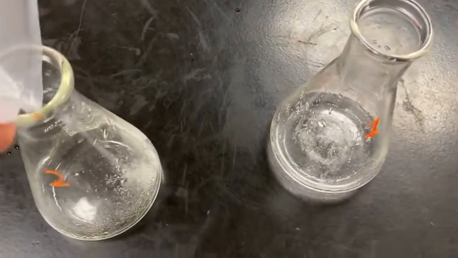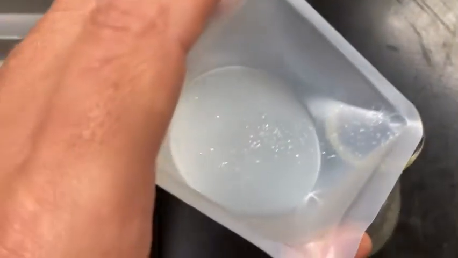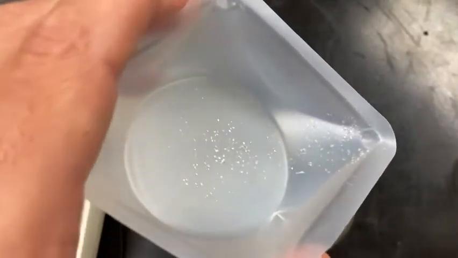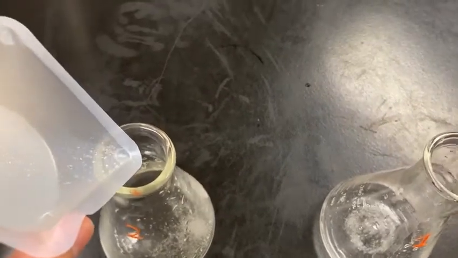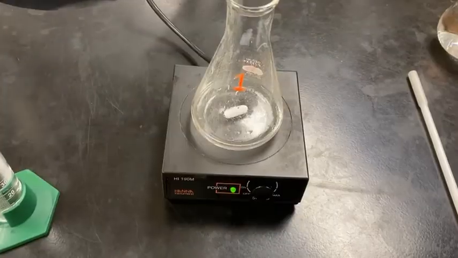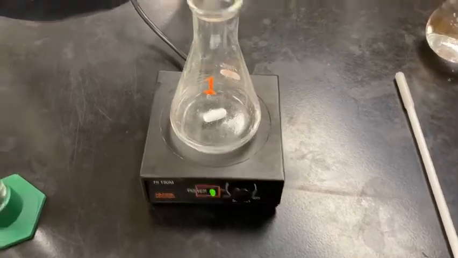Get it in there. And then again, to make sure I get all that in, I'm going to rinse with some distilled water. And then we'll have our 2 KHP solutions, acidic solutions, set up. When we come back, I'll show you what we're going to do with that. All right, we're just about set to titrate.